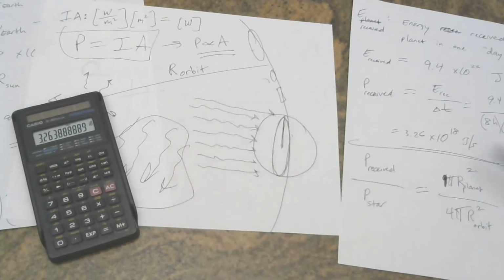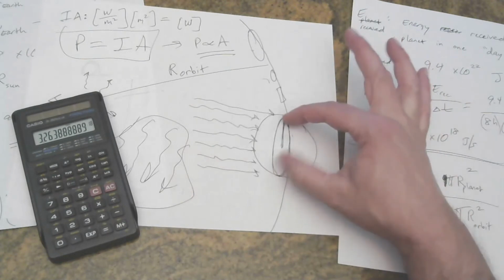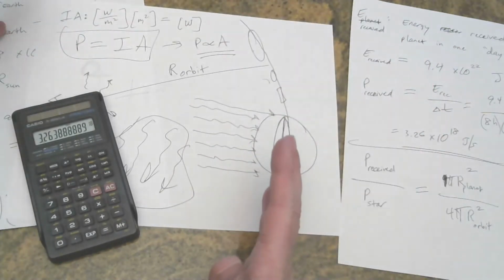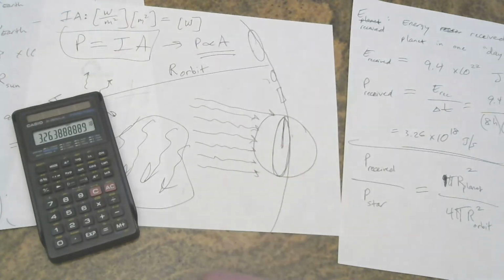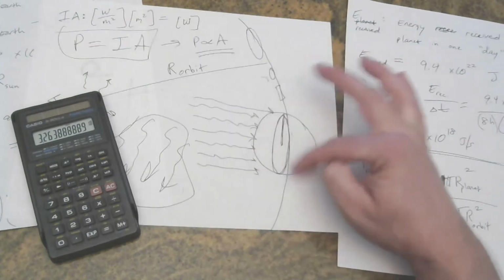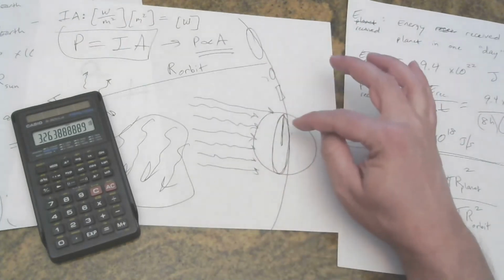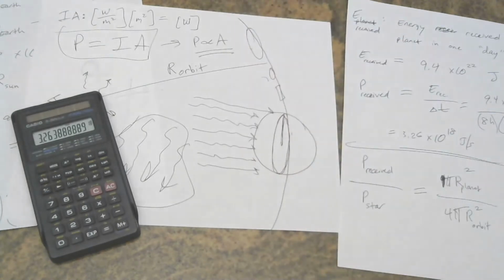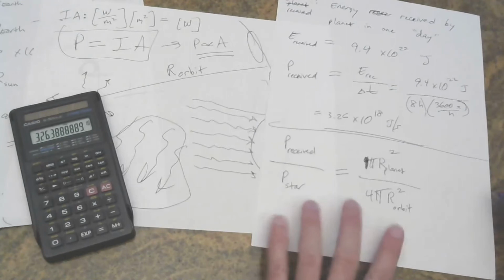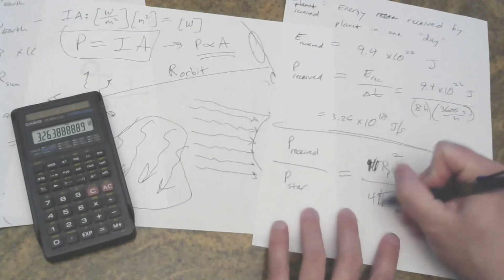Let me just go through that one more time. I'm saying that this area compared to the total area of this giant, enormous imaginary sphere, that ratio is the same as the power flowing through this circle, in other words, impinging on the planet, compared to the total power coming out of the star. Hopefully that's a reasonable statement to you. You can see that the factors of pi cancel.